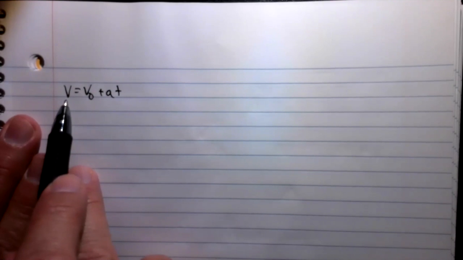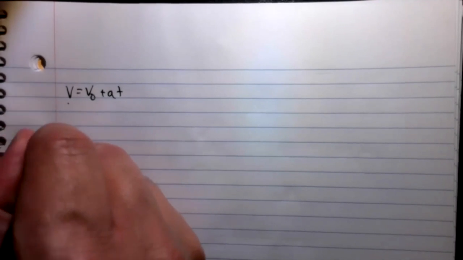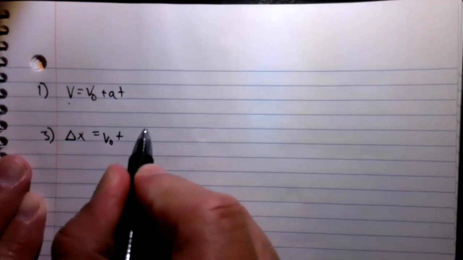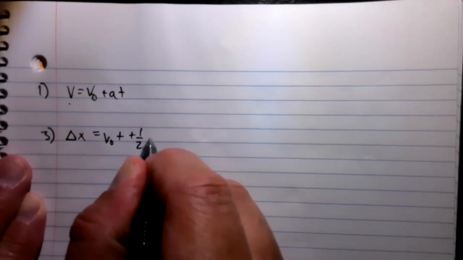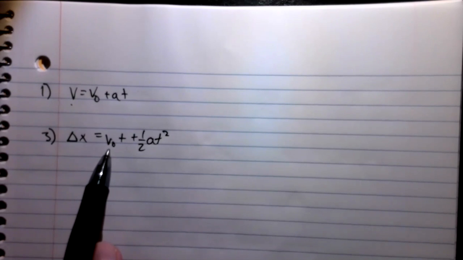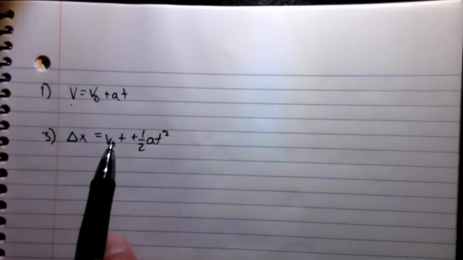I've seen a lot of people using this to find the time when you get to a certain velocity. And in some situations, that's a good idea. But another equation that you could use was equation number 3. So this was equation number 1. This is equation number 3. Delta x equals v0t plus 1/2 at squared. This is a good expression to use if you know that your particle, or whatever it is, starts at rest, because that means that this term will go away. So this should be a t right there.